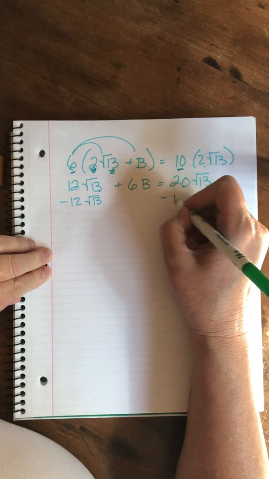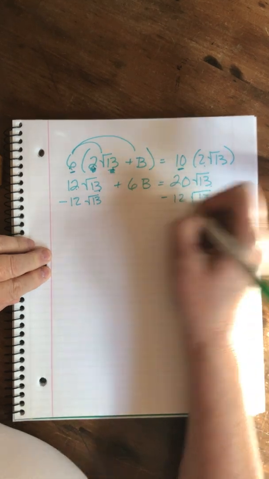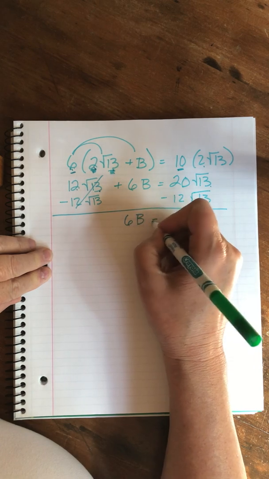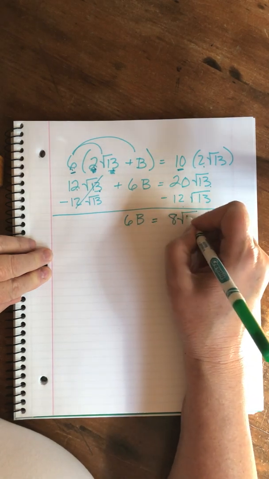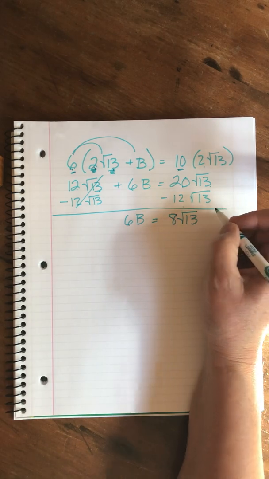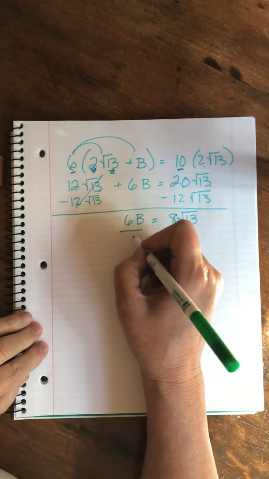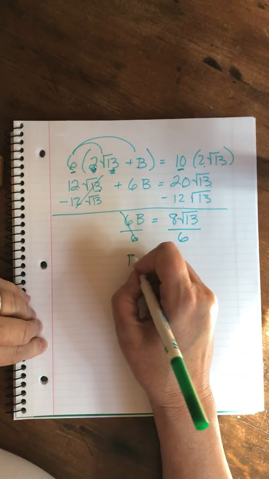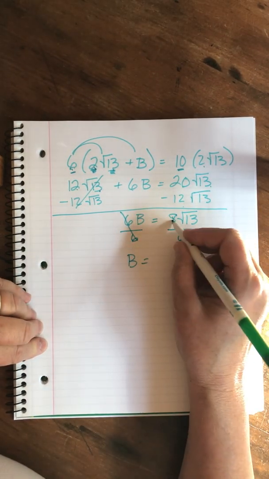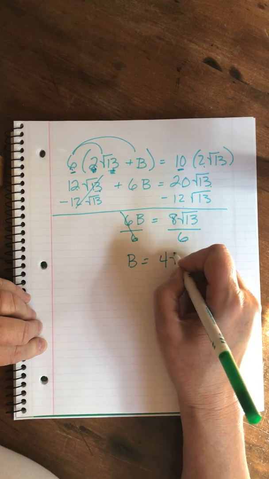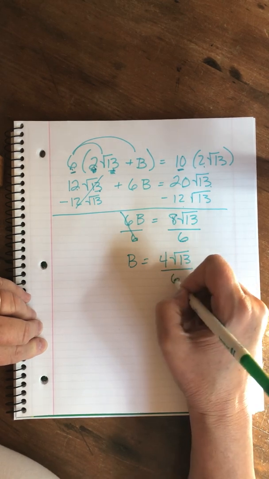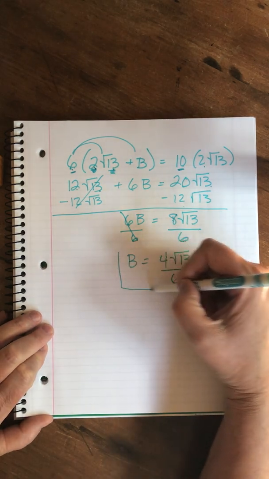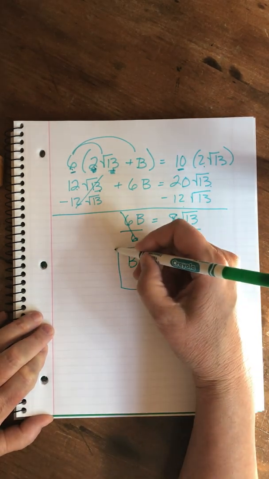Basic algebra. Do a little subtracting. 6b equals 8 square root of 13. And then divide by 6. That cancels, and we get b equals, these wolves can simplify, 4 square root of 13 over 6. That is by no means a satisfying answer, but it's right.